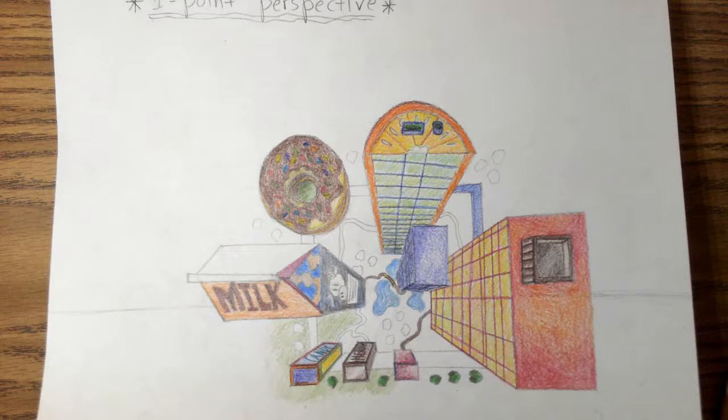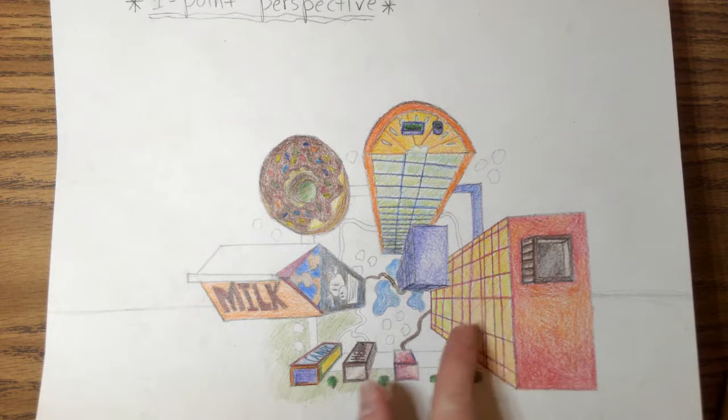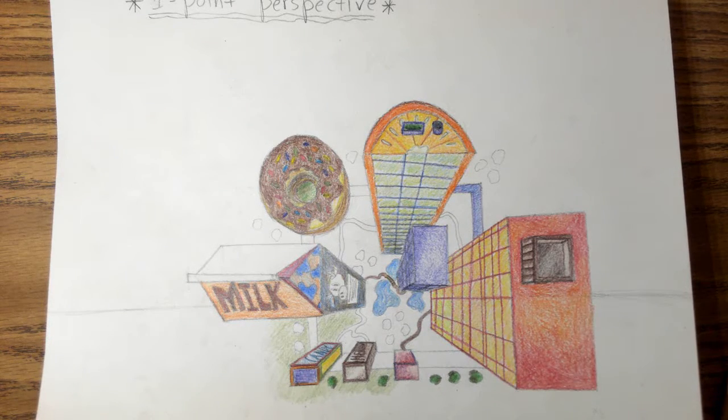I did food for mine. So my city has a donut. I have an orange slice. I did a candy sherbet building. These are like candy boxes and a milk carton. So you just come up with an idea of what you want your theme to be to start off. And then you can start playing around with shapes next class. Okay? All right.